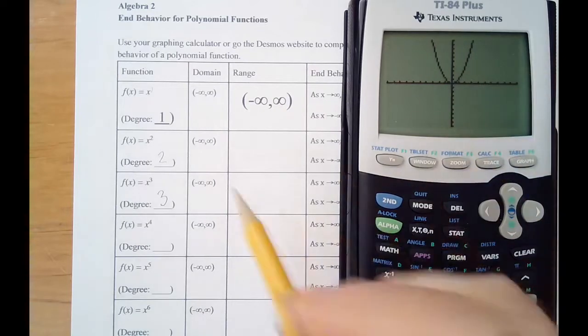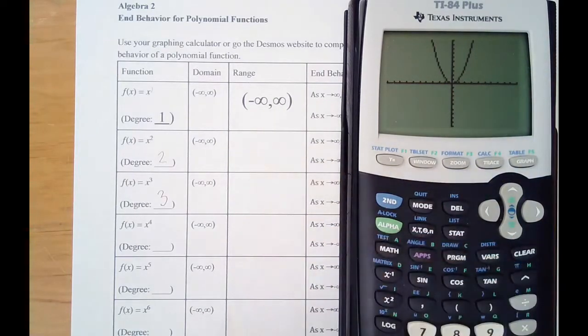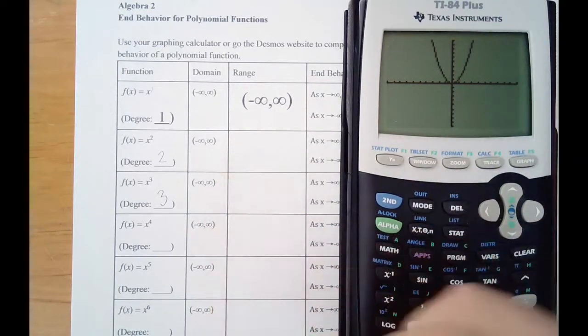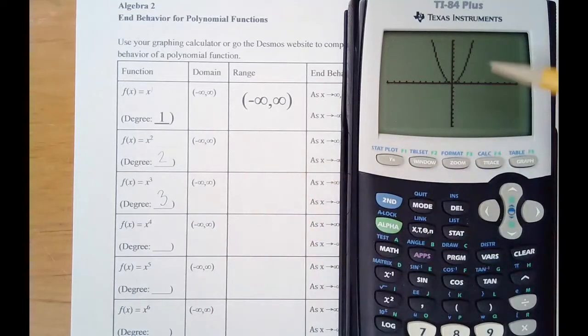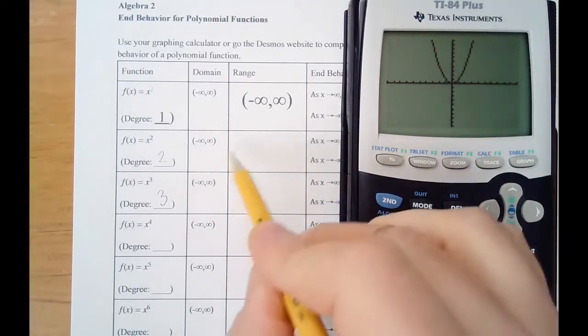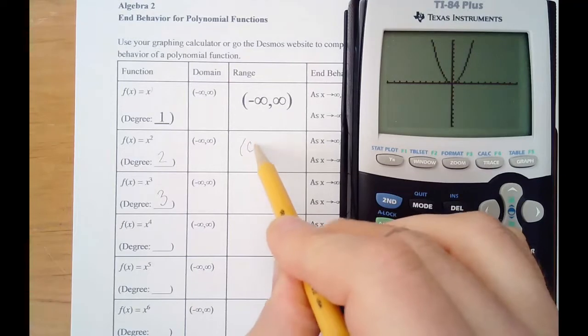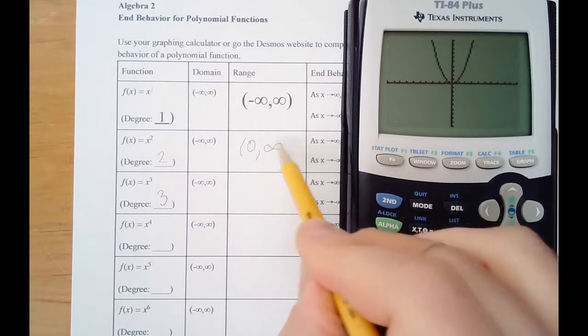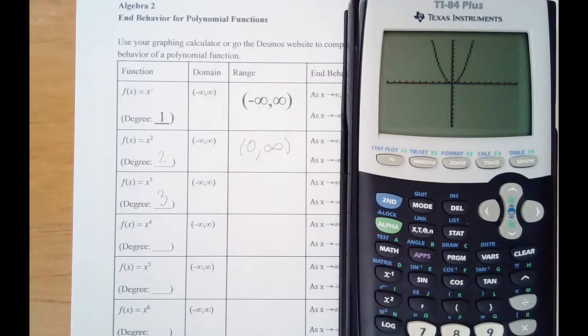So the range we can see is from 0 to infinity, right? Y value of 0. The range is y values, right? I'm not asking for the domain, it's already written here for you. So range is the y values, bottom to top. So from 0 to infinity is the range for this one.